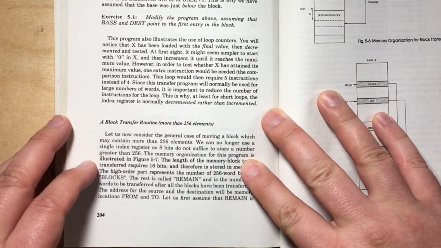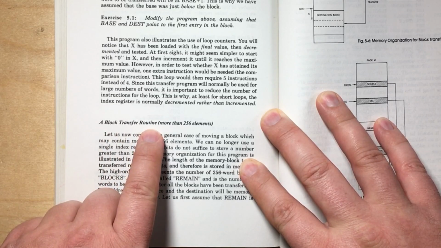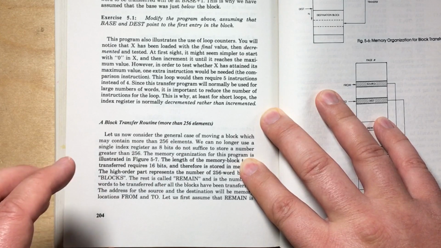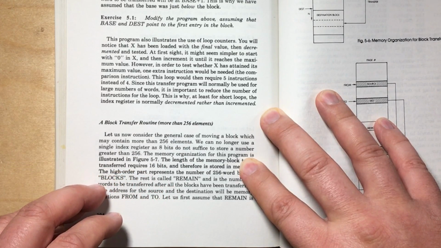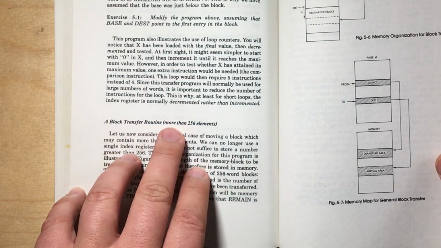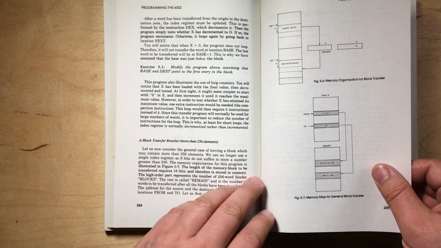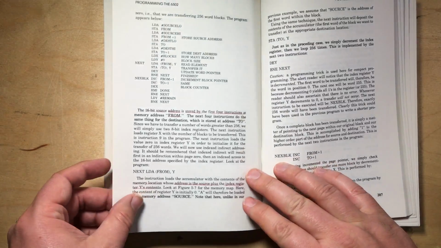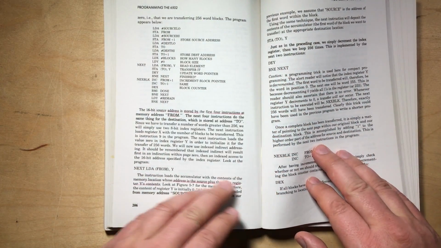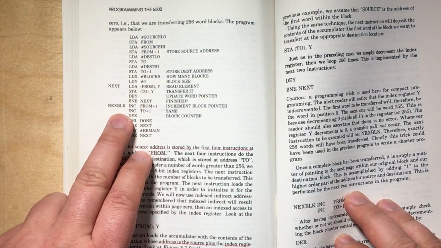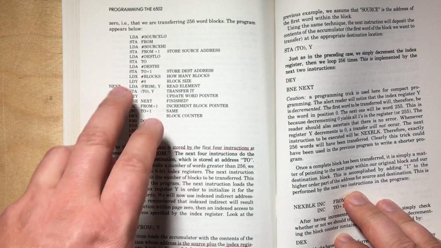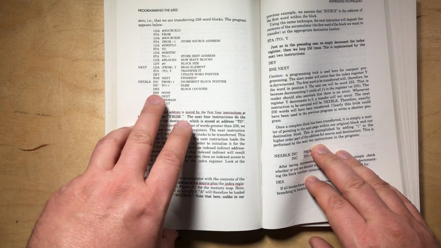But I was reading here in chapter 5, this section, a block transfer routine, more than 256 elements, and I actually discovered that there's a bug in the program here. I had to enter it into the Commodore 64 to confirm. So yeah, block transfer routine, more than 256 elements. It gives a diagram of how it should work, and then here's the actual program listing and some explanation text. So it's kind of running through this in my head. Thought I found a bug, and I thought, oh no, it was actually very clever. It's not a bug, and I realized, no, there really is a bug in here. So that's what we're going to look at today.